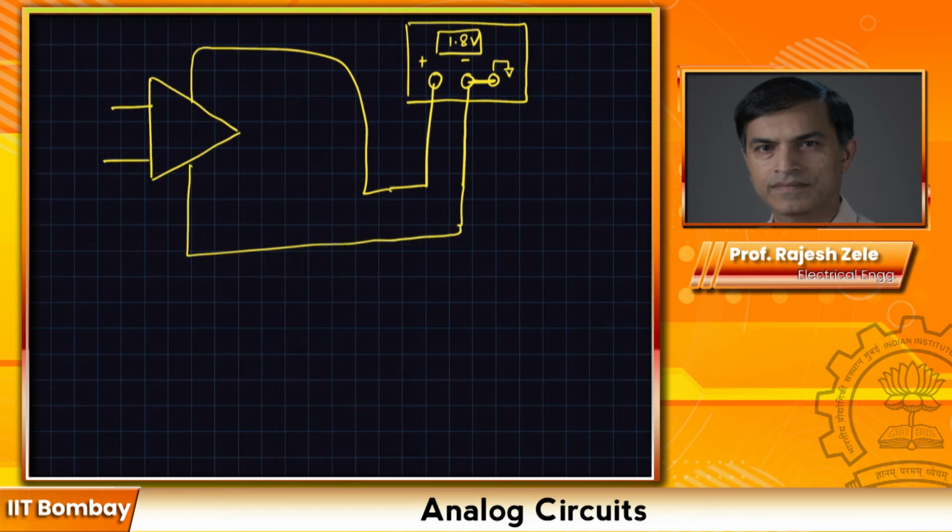The chassis ground, which is where this instrument's ground is connected to the earth as a reference potential, is physically 0 volts. Now when we apply this to the amplifier, this is 1.8 volts and this is 0 volts, from this instrument's point of view.